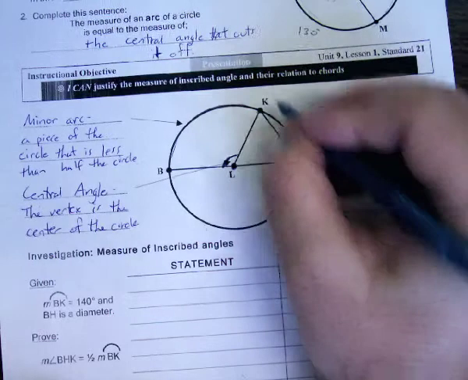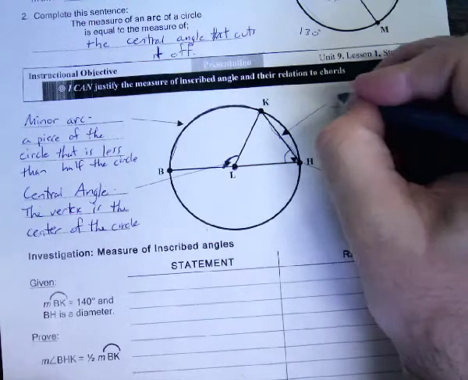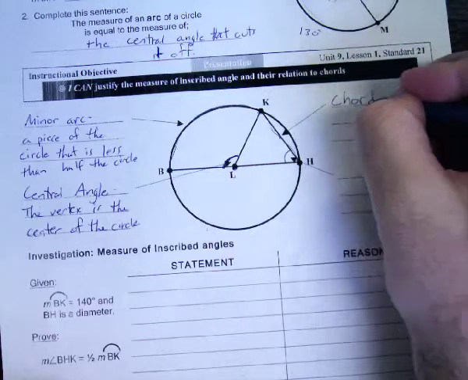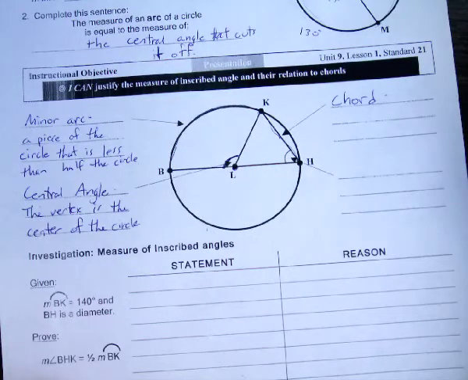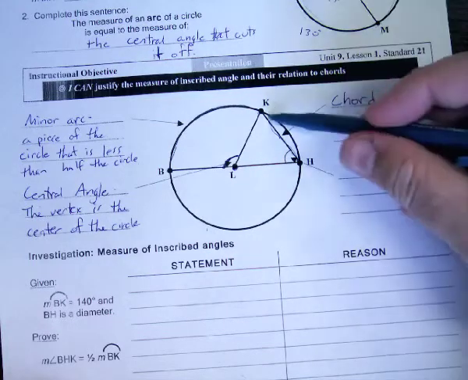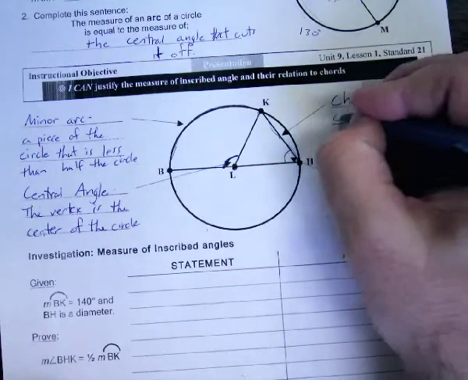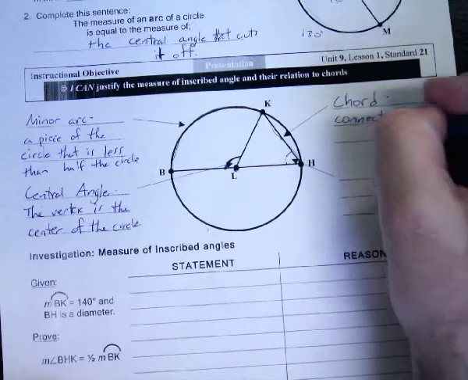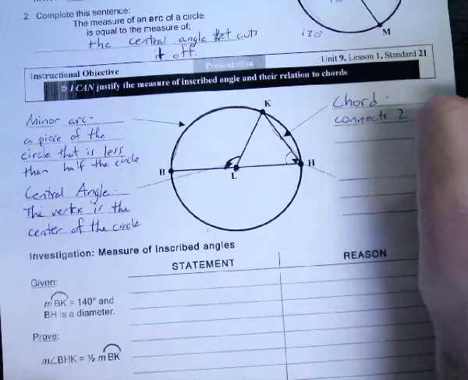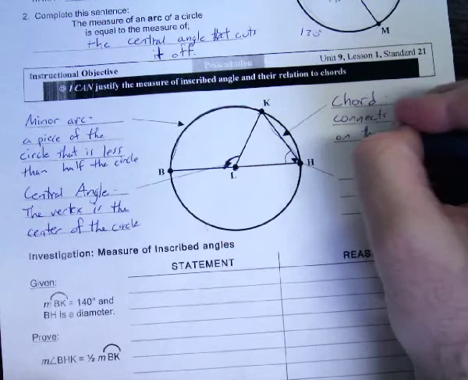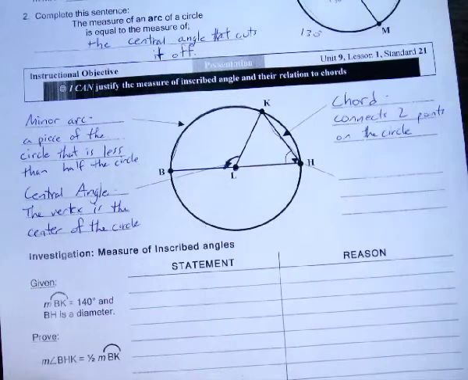This, okay, is called a chord. Kind of like what you would play on a guitar, chord. Okay, so it connects these 2 points, right? So a chord connects 2 points on the circle. That's just what a chord is.